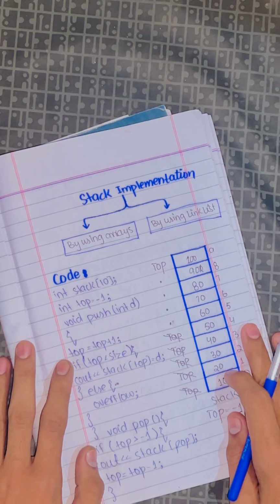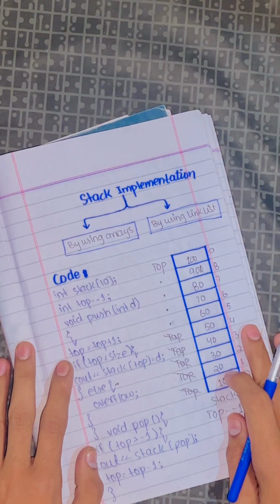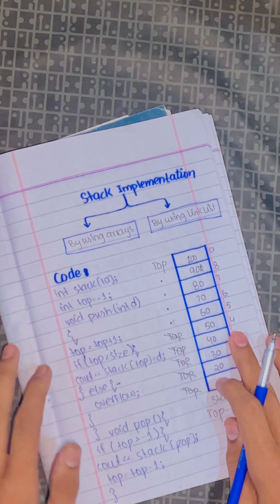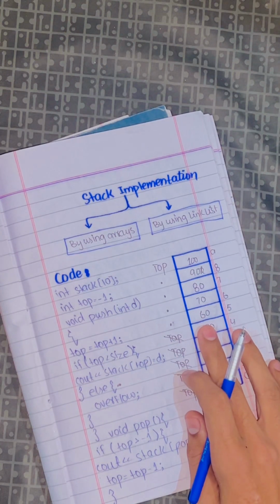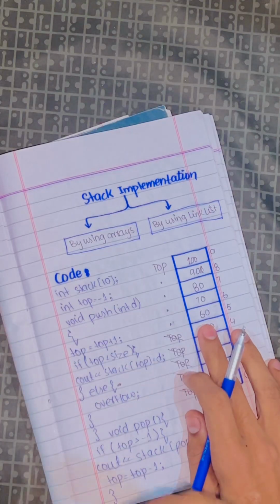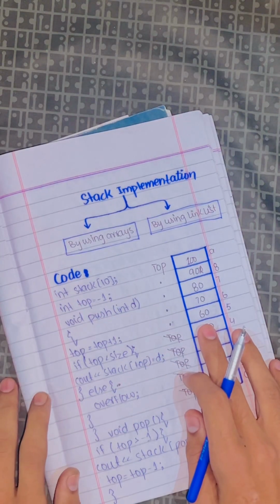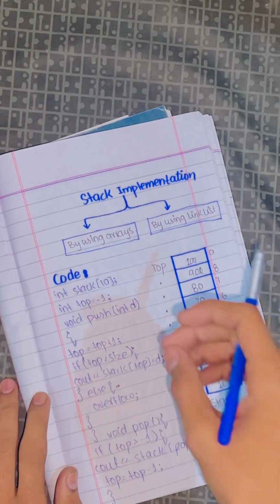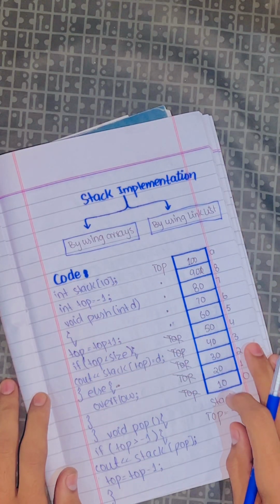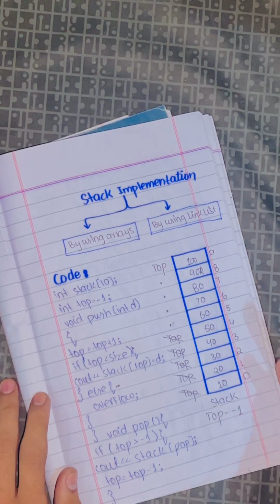Firstly, we need to know what a stack is. A stack is a linear data structure that follows a very simple rule: last in, first out. It's called LIFO. This means the last item pushed into the stack is the first one that comes out. As a real-life example, think of a stack like plates. You add a plate on the top and you also remove a plate from the top. You will never pull a plate from the bottom.